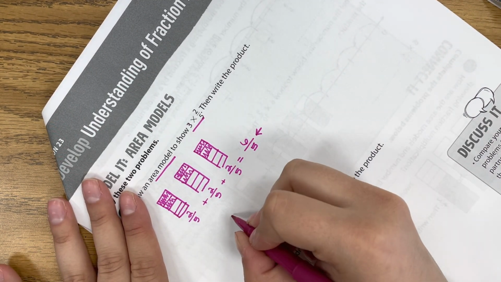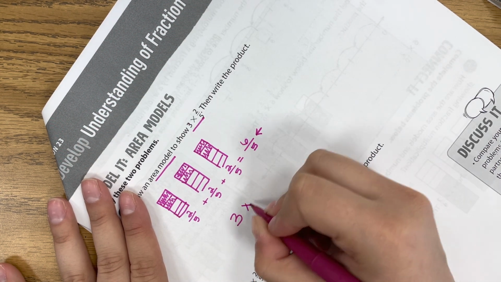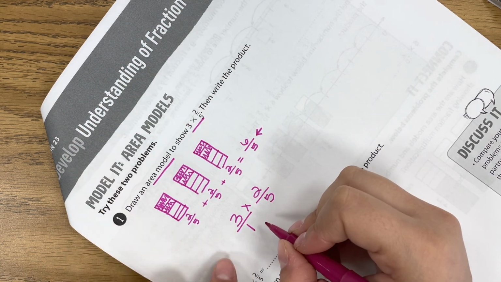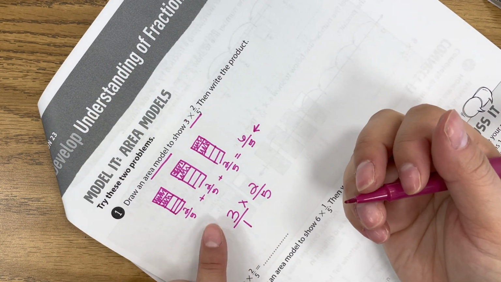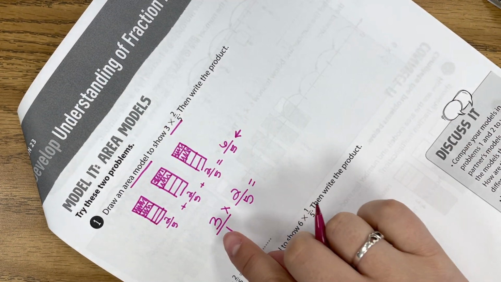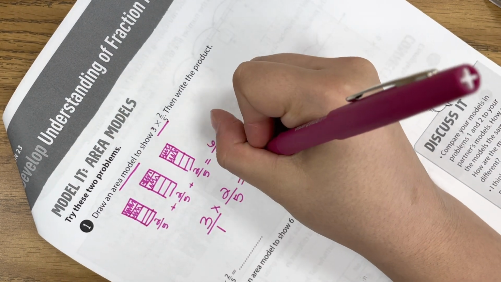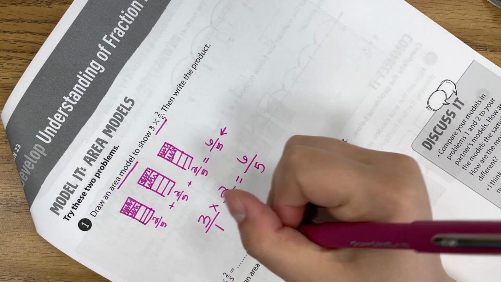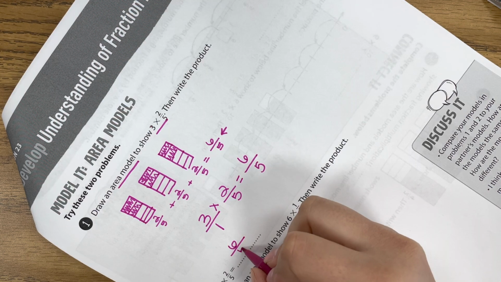So we have 3 times 2/5. And remember, you can always just put the 3 over a 1 because it is a whole number. So 3 over 1 is just like saying 3. And then we just multiply across. 3 times 2 is 6. 1 times 5 is 5. So 3 times 2/5 is 6/5.